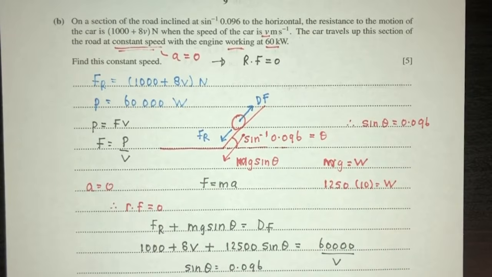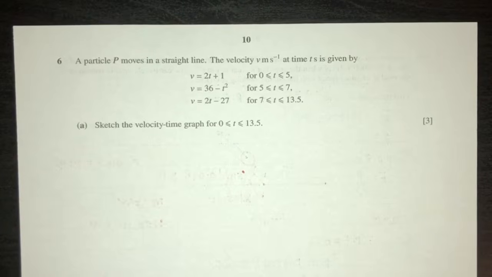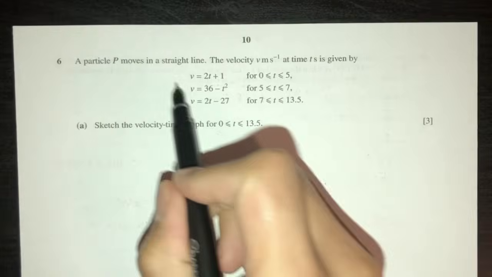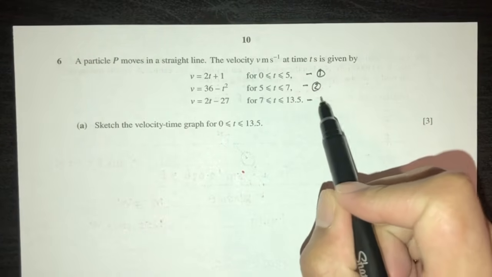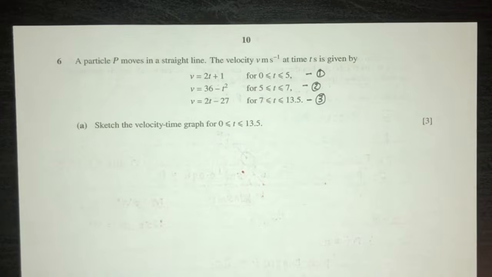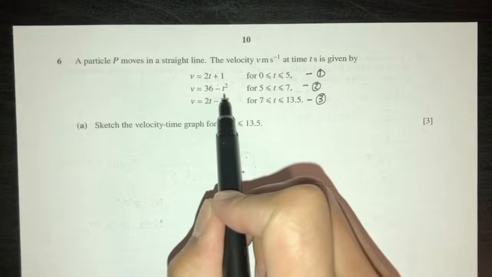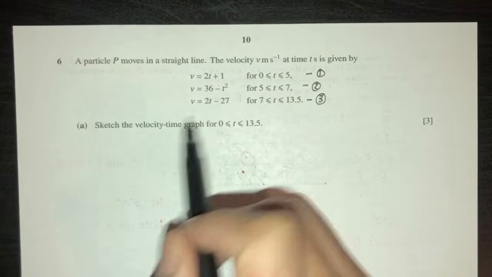Okay, so on this note, that will be your question number 5. Here we have a particle P moving in a straight line, and the velocity v at time t seconds is given by these three equations. As you can see, there are three parts: part 1, part 2, and part 3. This is a straight line, this one is a maximum curve because it is negative, and this one is also a straight line.